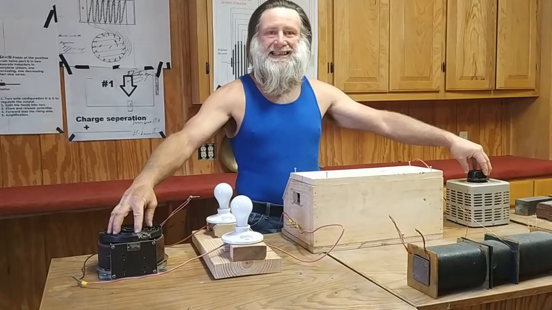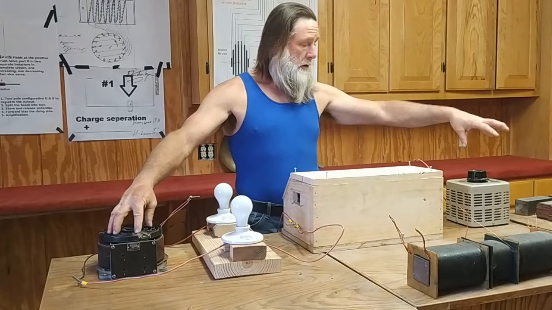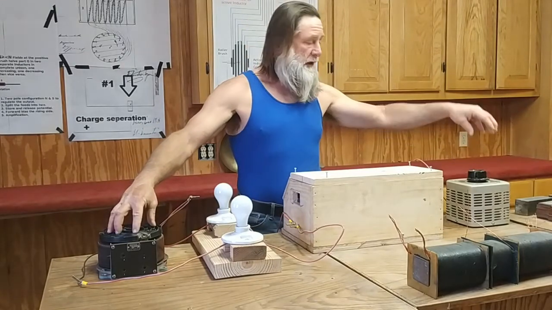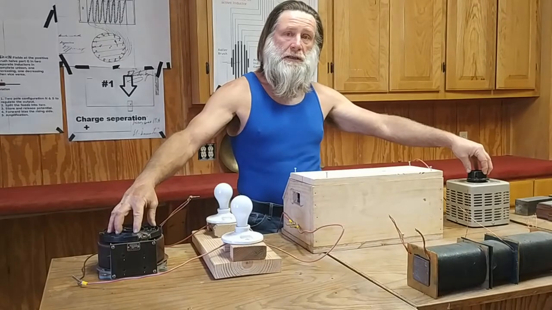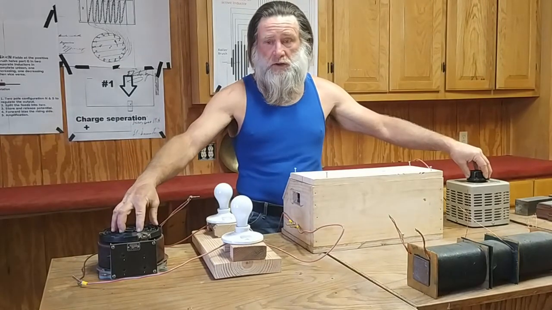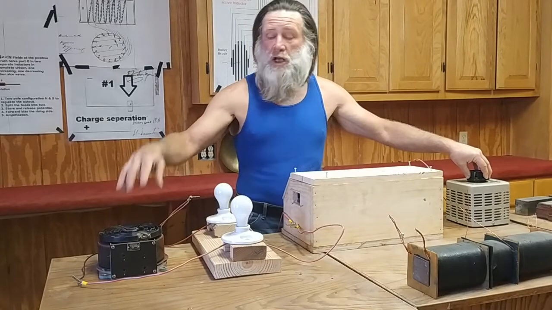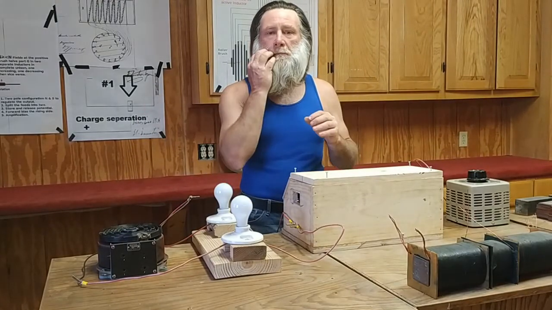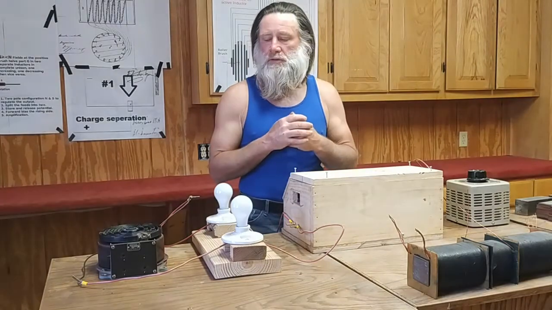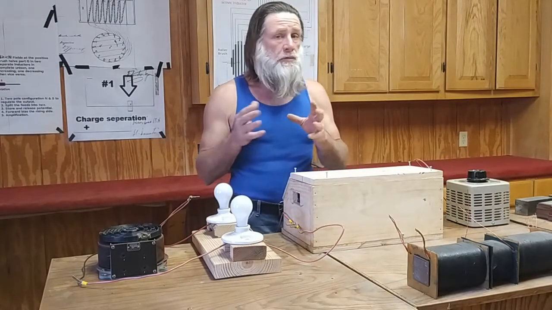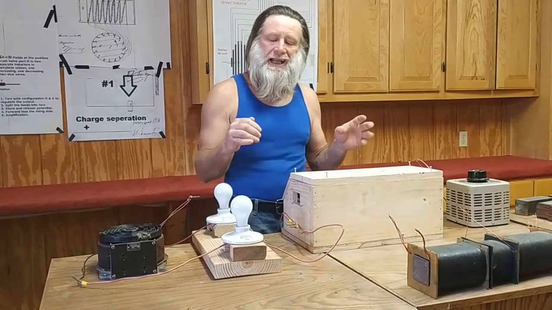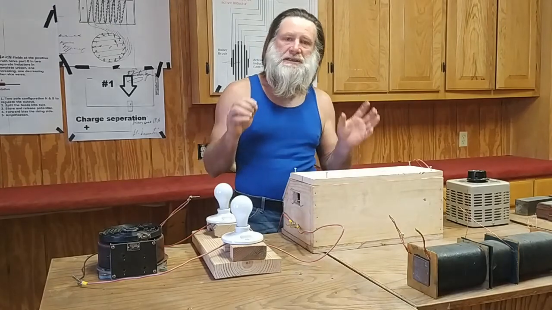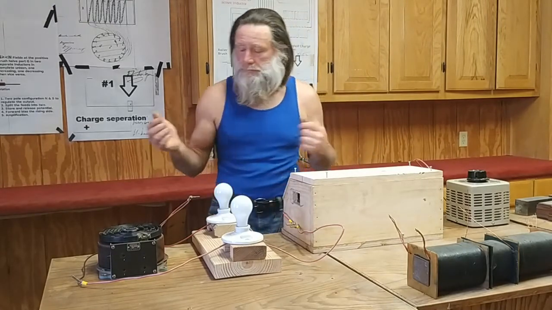One uses AC, one uses DC. This one has a fluctuating current. This one does not have fluctuating current. It has a fluctuating circuit. So if you increase and decrease the circuit, you will have opposition to the original current flow. So now, let's get started and actually see the lights dim and increase and decrease in unison.